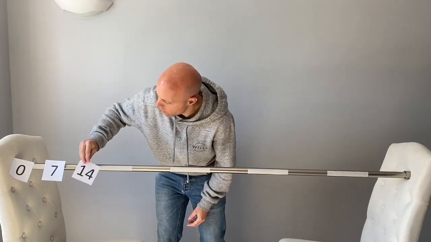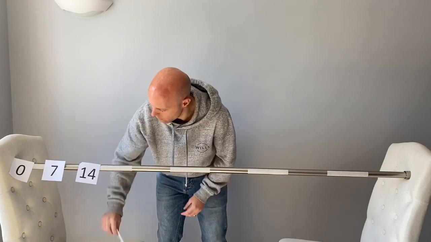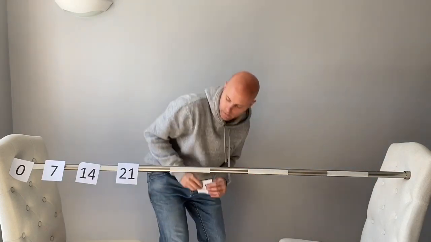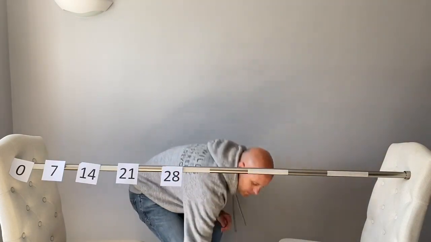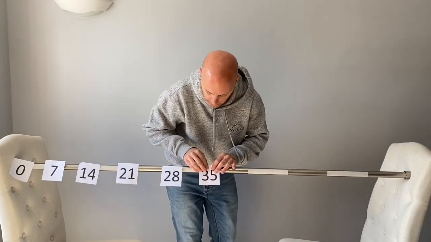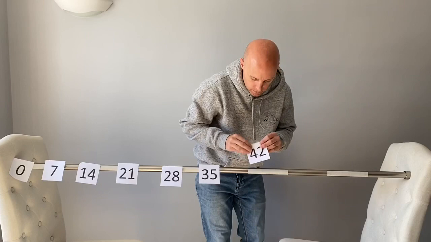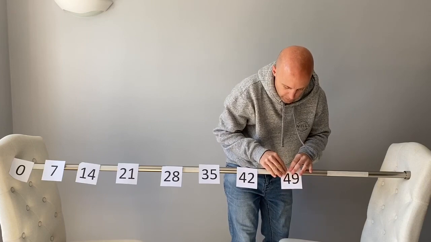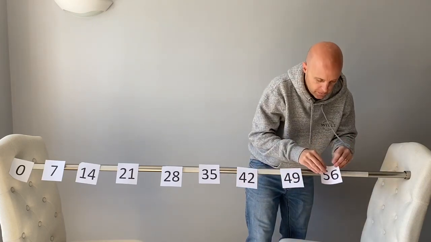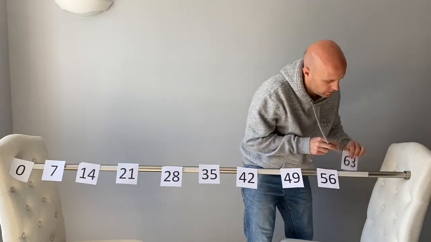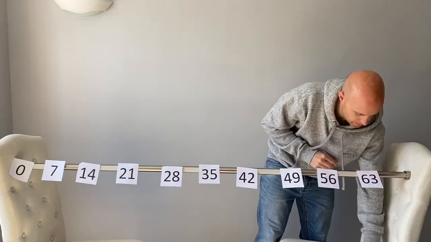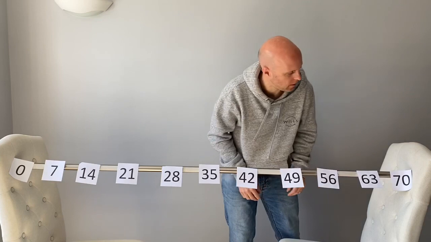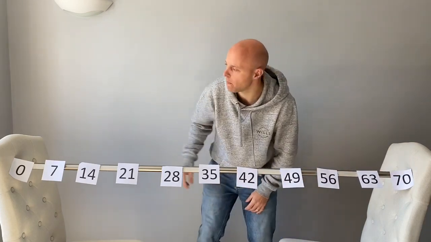Count with me. 14, 21, 28, 35, 42, 49, 56, 63, and 70. Let's have a go at counting those from the start.